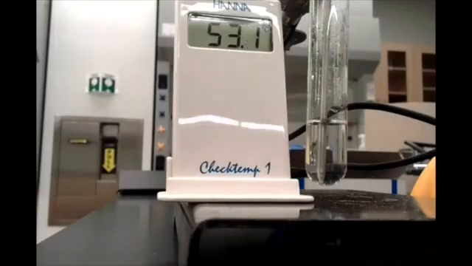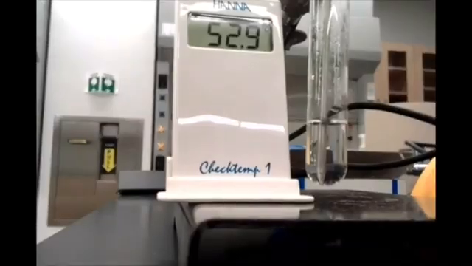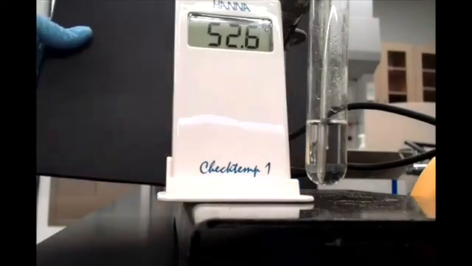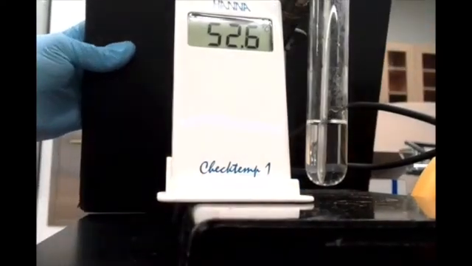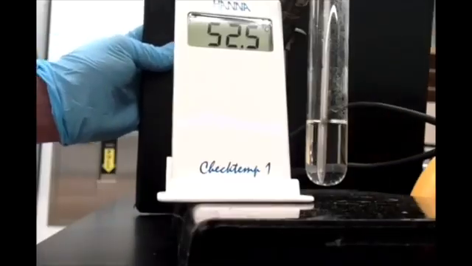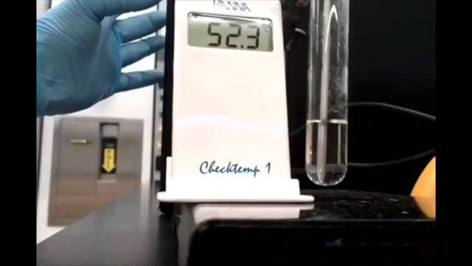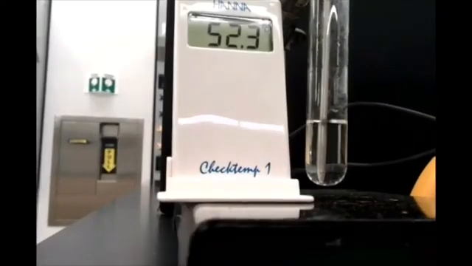So keep an eye on the test tube, especially down near the bottom, and see if you notice when crystals start appearing. I tried to set up a dark background there for you, so hopefully that will make it a little bit easier for you to see the appearance of any crystals.